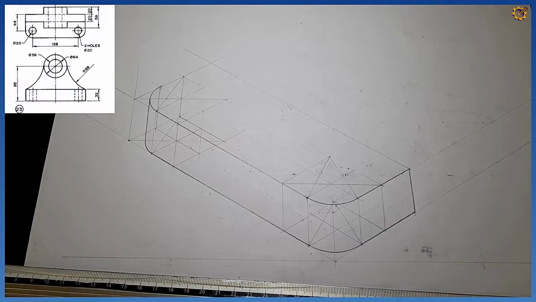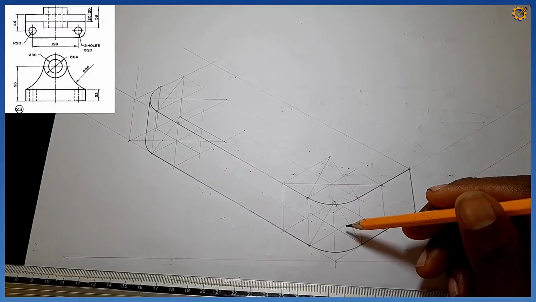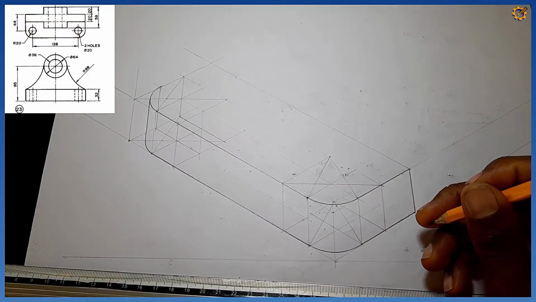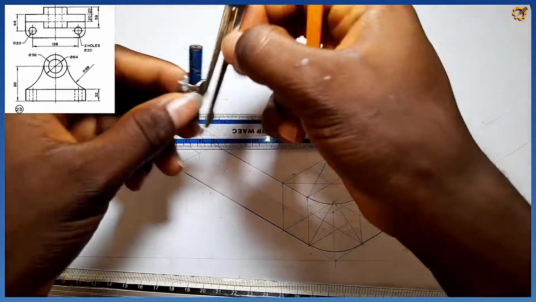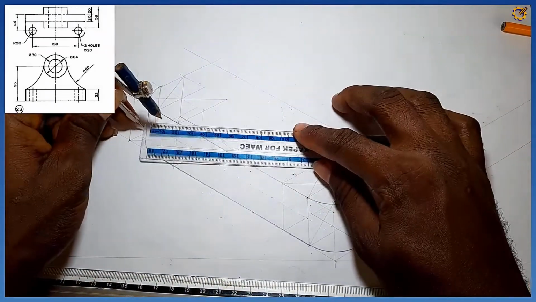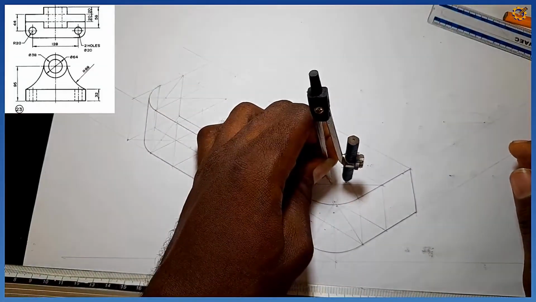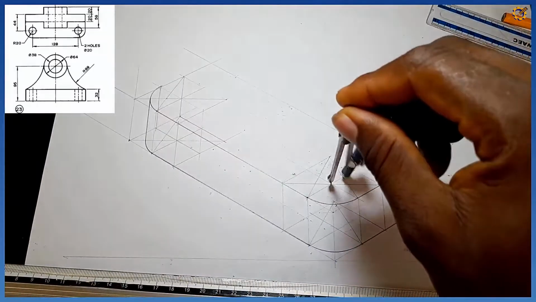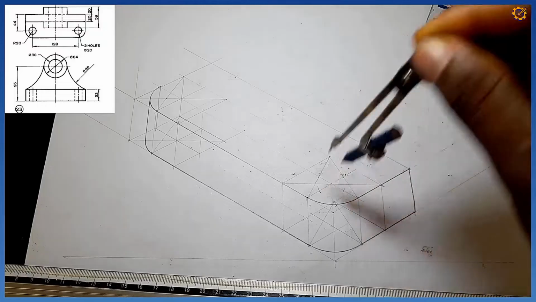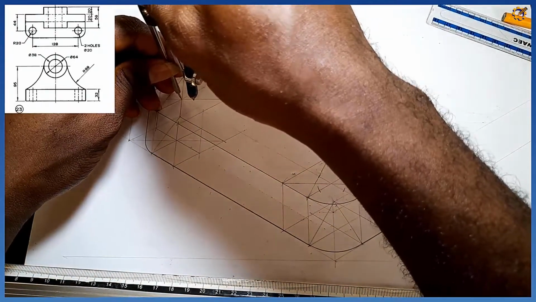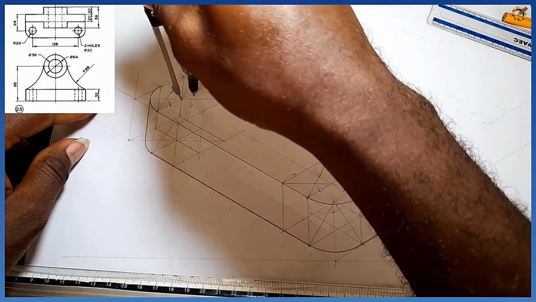Okay, so we are told that on the inside here we have holes of diameter 20. So how do we get that? Diameter 20 will be radius of 10. So I'm going to pick my compass with radius 10. Standing at this midpoint, I mark 1, 2, 3, and 4. Standing at this midpoint with radius 10, 1, 2, 3, and 4.